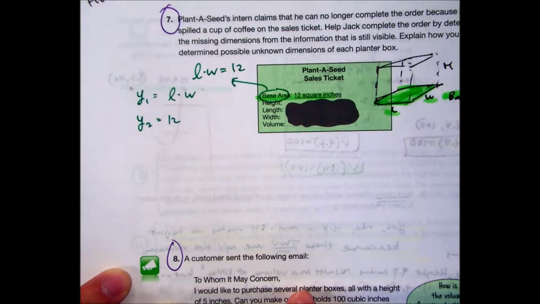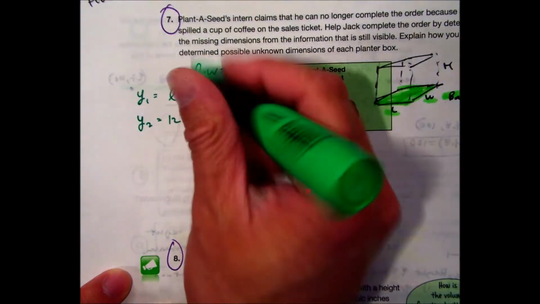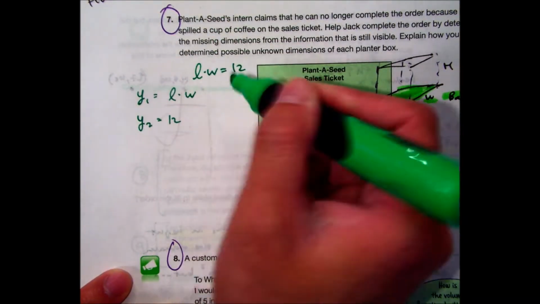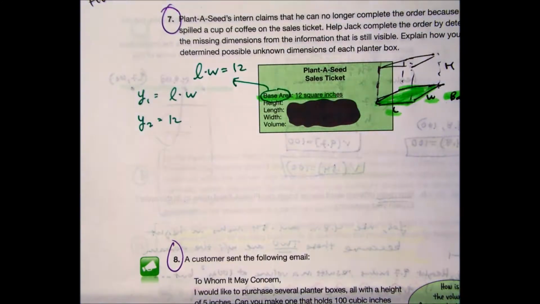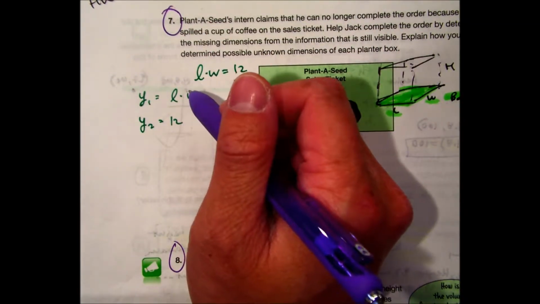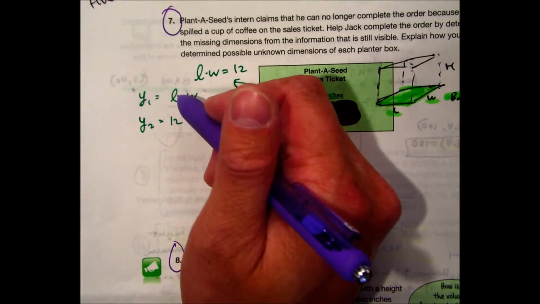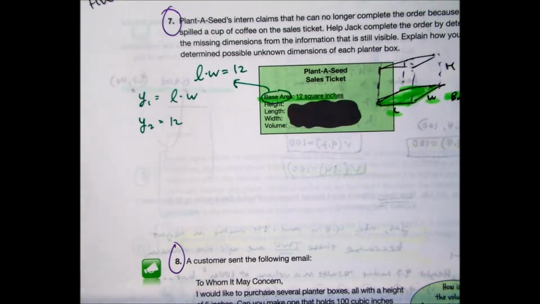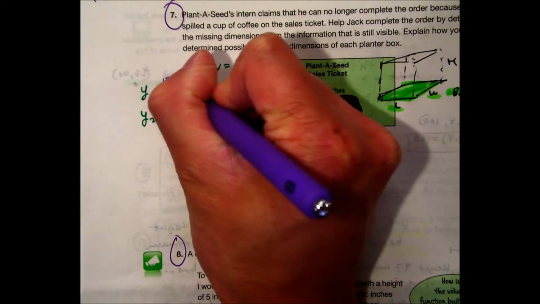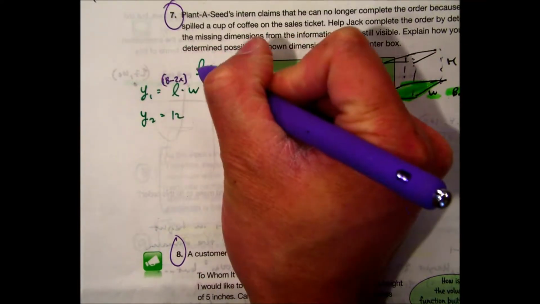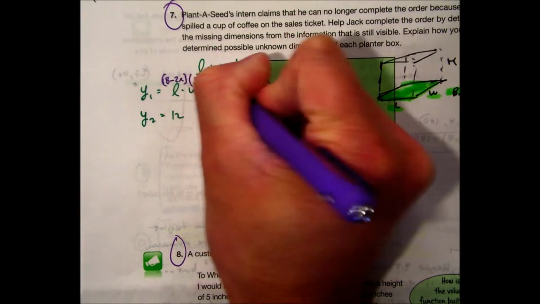They've given you the base area is 12. So there you have length times width equals 12. Well, what can you do with that information? Well, if I look back in my packet, we've been working on this problem of this box, and they tell you that the length, let's look back at our packet, our length is 18 minus 2x, and my width is 12 minus 2x.